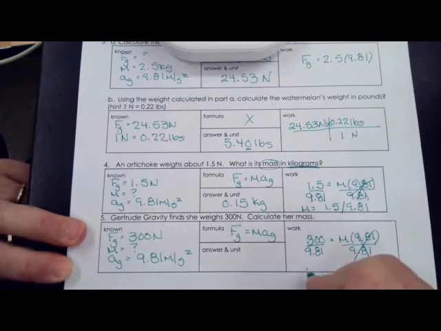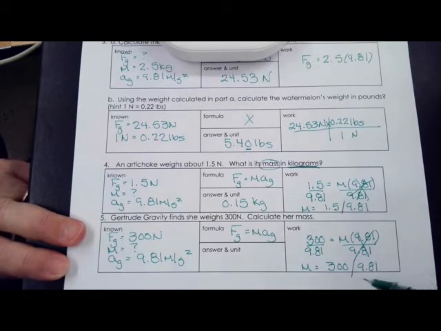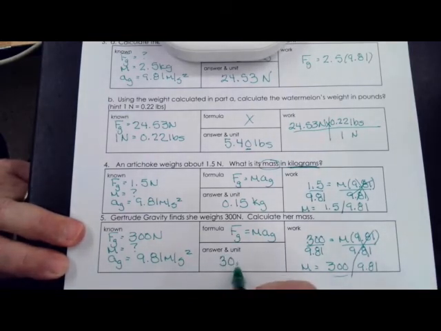So we get mass equals 300 divided by 9.81. Now at this point you should take a look at this and say, is it going to be a number greater than 1 or less than 1? Well, obviously, since the numerator is greater than the denominator, it's going to be much greater than 1. How much greater? Well, 300 divided by about 10 is about 30, so it should be in the neighborhood of 30. As a matter of fact, it's 30.58 kilograms.